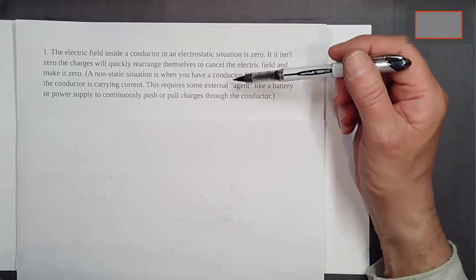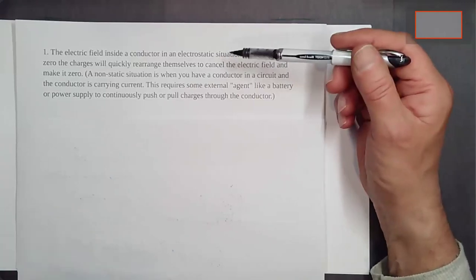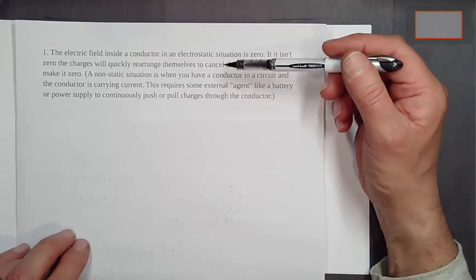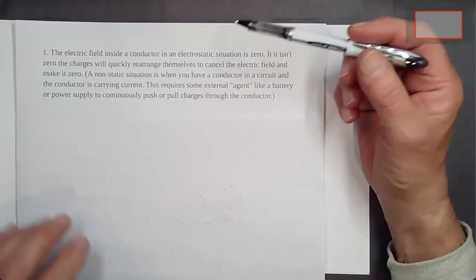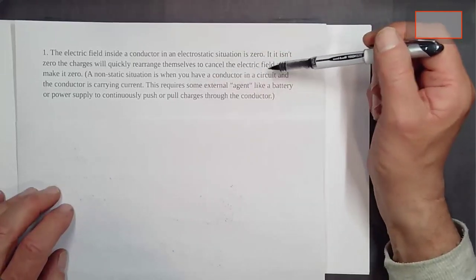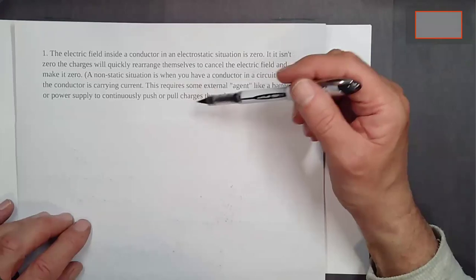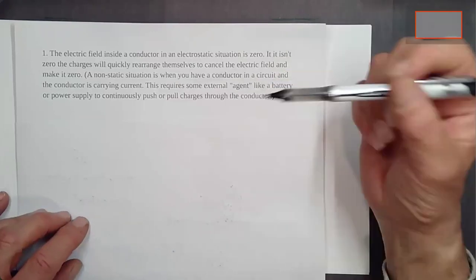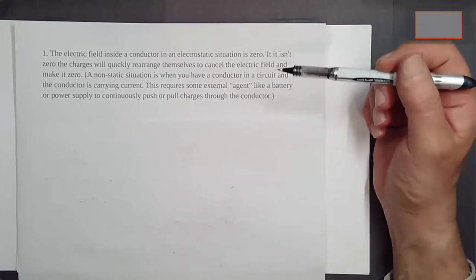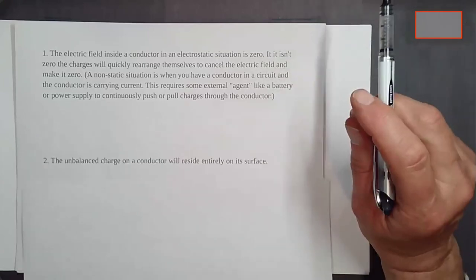Charges in a conductor are free to move around, and they're not moving in an electrostatic situation. And that must mean that there's no force acting on them, which means that the electric field is zero. So there are non-static situations. This is when you have a conductor in a circuit and the conductor happens to be carrying current. But that requires a closed circuit for one thing, and then some kind of an external agent like a battery or power supply that can continuously push or pull the charges through the conductor. And that's not what we're looking at in these examples. We're looking at static situations.